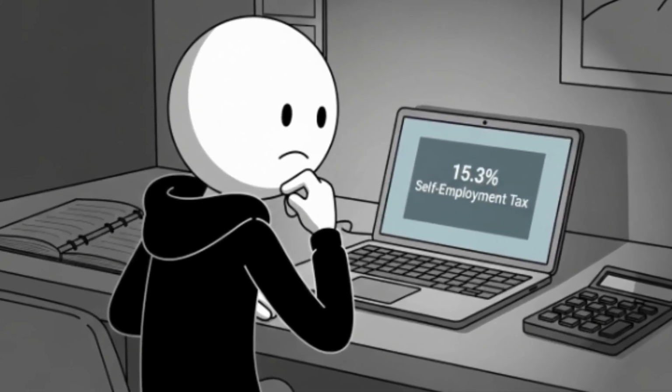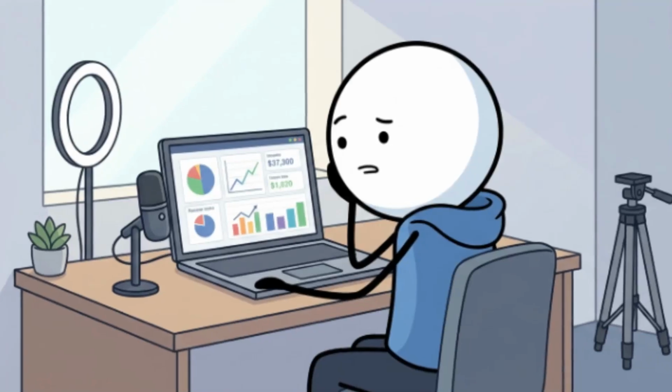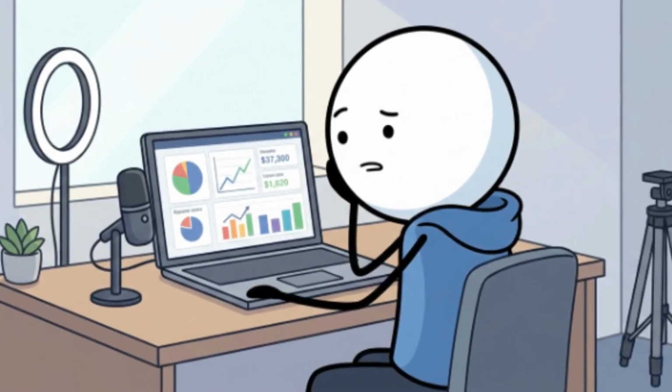Save confirmation emails, support replies, and screenshots showing your request. This gives you proof of when you ask to cancel.